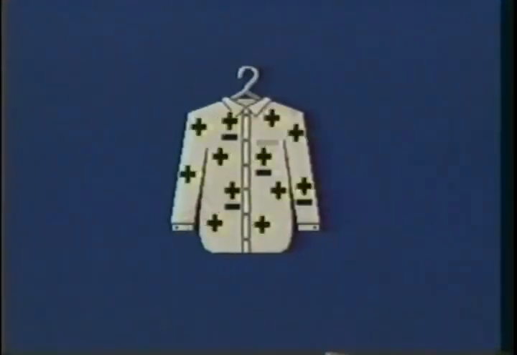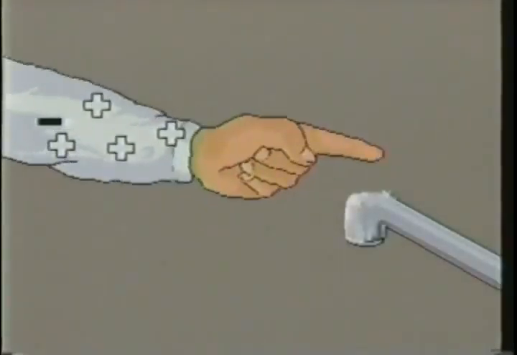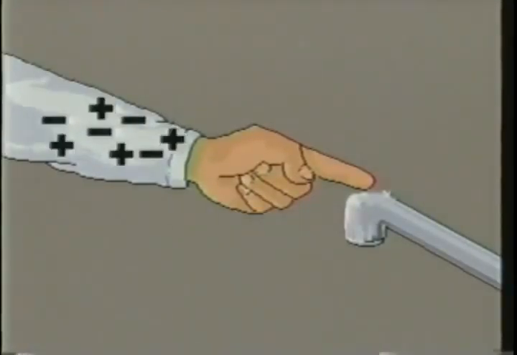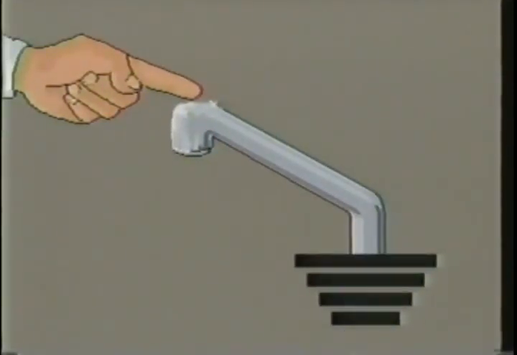If we remove the raincoat and wear only the positively charged shirt, look what happens when we touch the water tap. As usual, there's a spark. This time, electrons flow from the earth into the arm, and in so doing, neutralize or discharge the shirt. Grounding, the process where we connect a charged object to the earth, will discharge that object, whether it is positively charged or negatively charged.